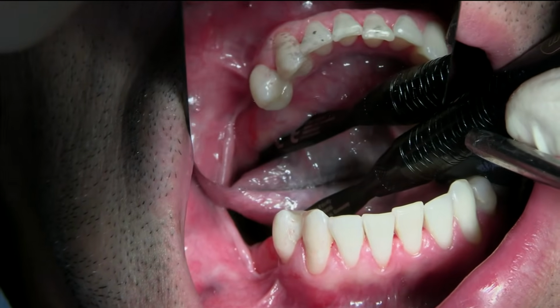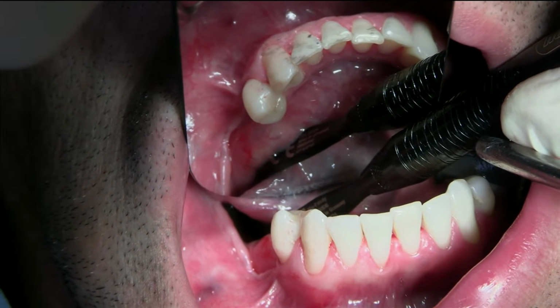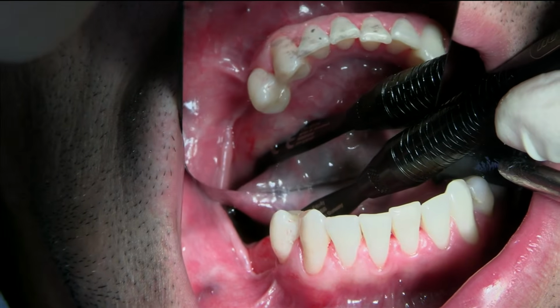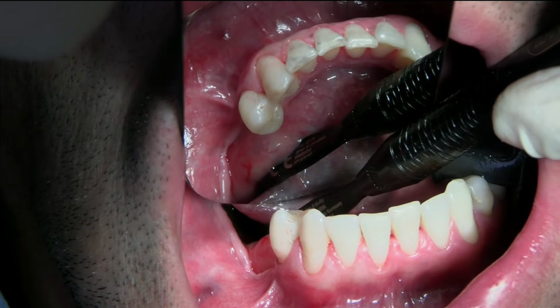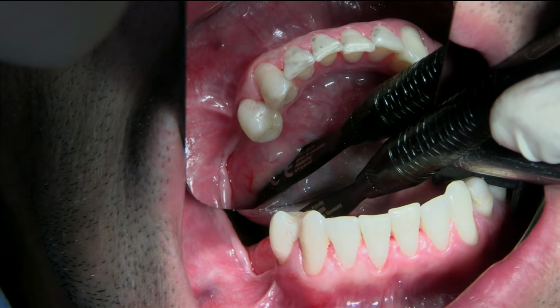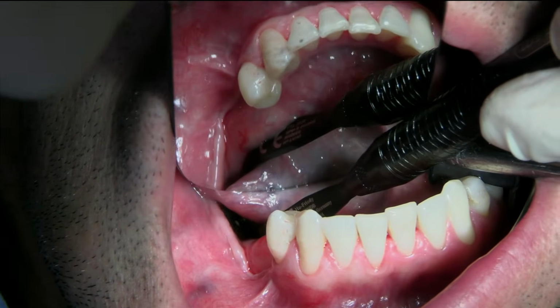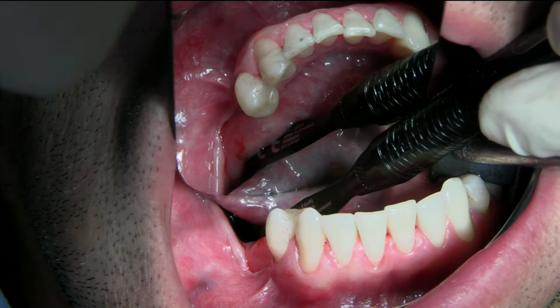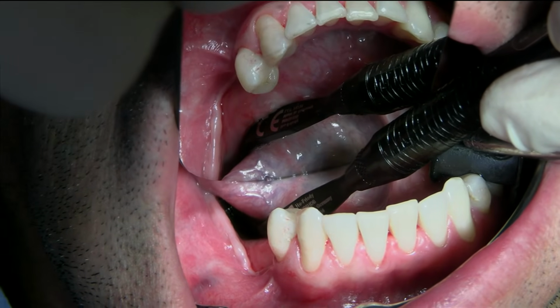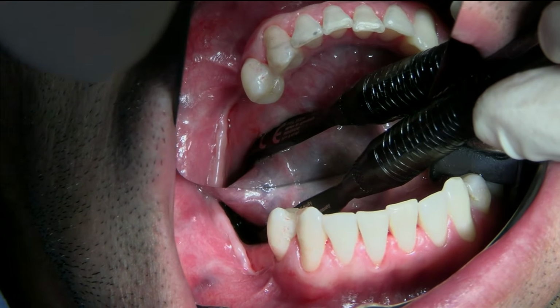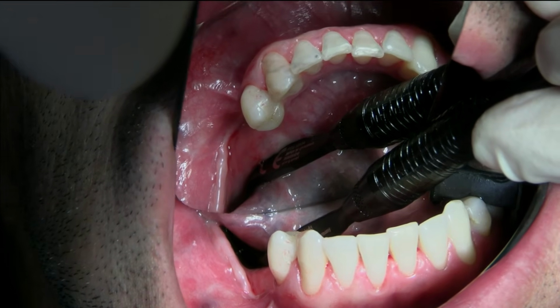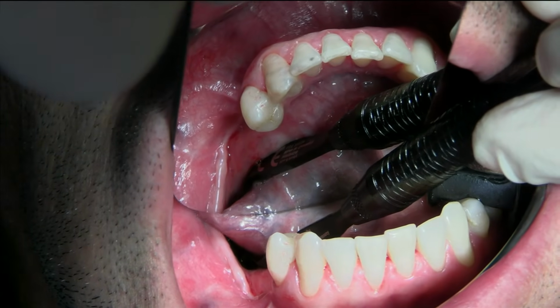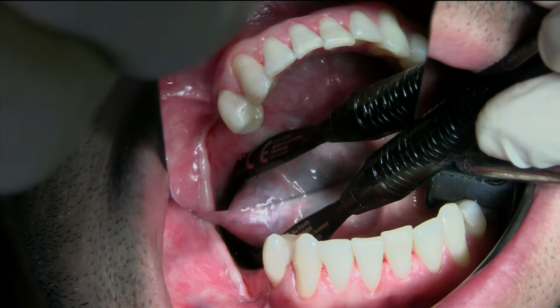So that's your vertical defect. What's worth noting here is obviously a really nice bone peak on the distal of the first premolar. Then it dips really deep. And in the posterior, also a good level bone platform. And then what's worth noting is that we have really a little band of keratinized gingiva, which I'm going to try to maintain on the buccal and lingual.